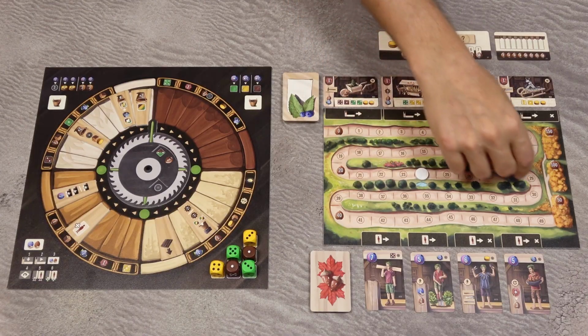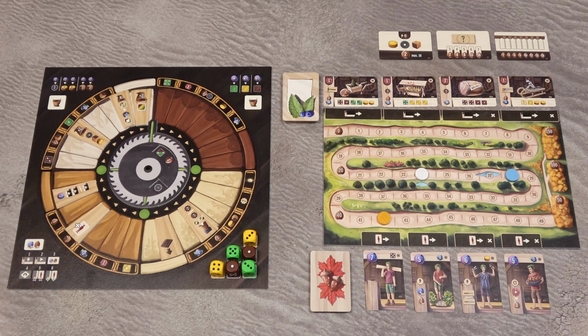Sum up the victory points for all players in the game, and then the player with the most points is the winner. So that's how you play Woodcraft.